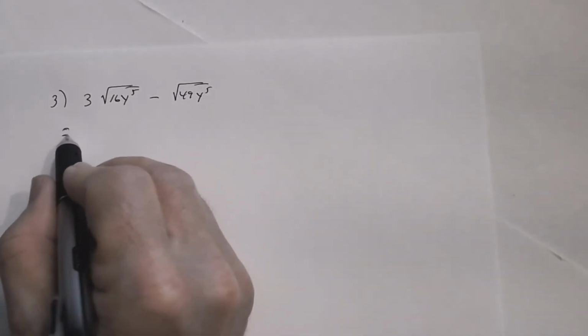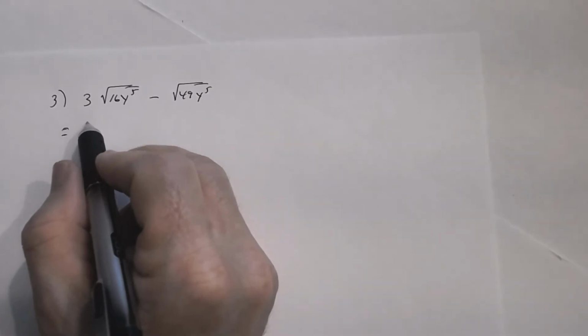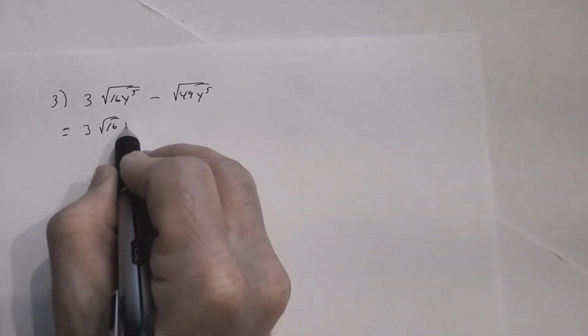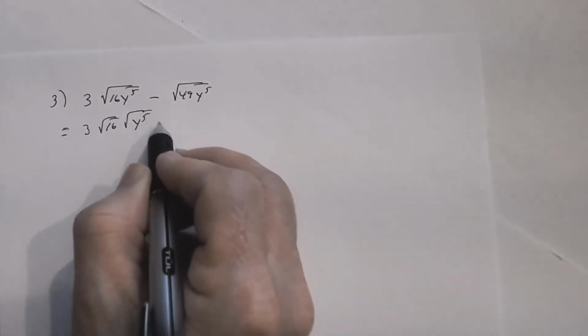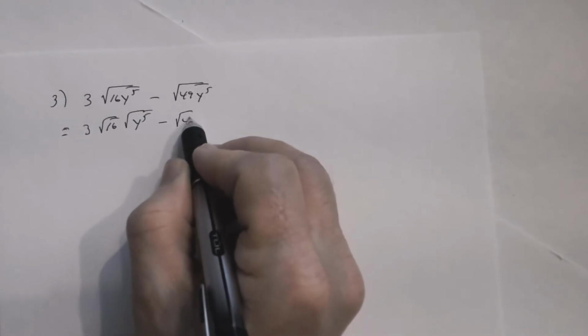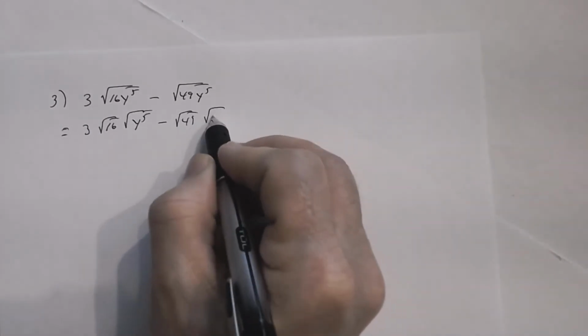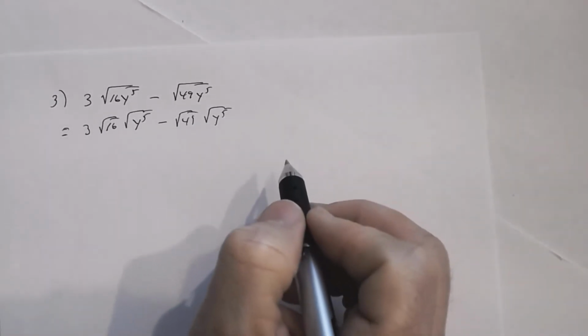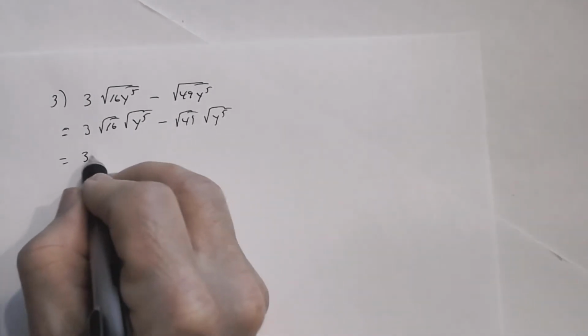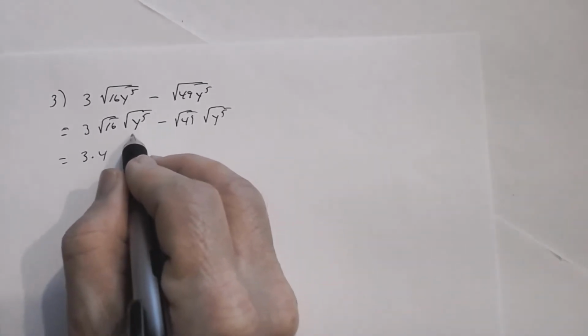So we're going to stay consistent with what we've been doing. So this is 3 times the square root of 16 times the square root of y to the 5th, minus the square root of 49 times the square root of y to the 5th. So just using the product rule. Okay, so I know the square root of 16 is 4, so this will be 3 times 4. Now let's talk about the square root of y to the 5th.